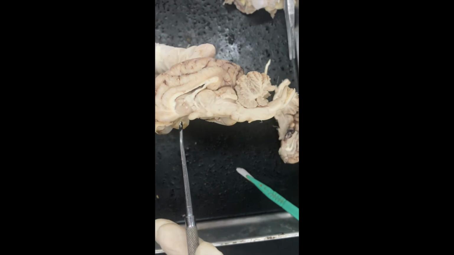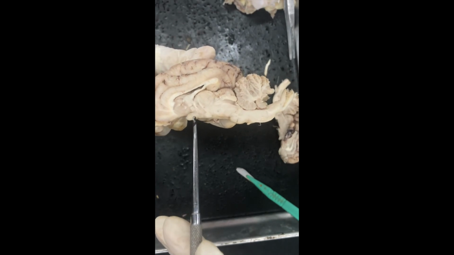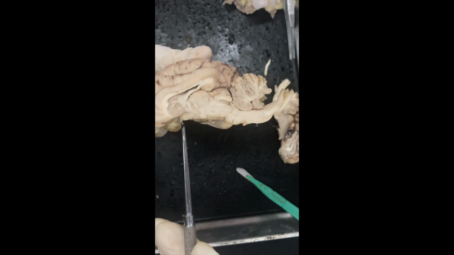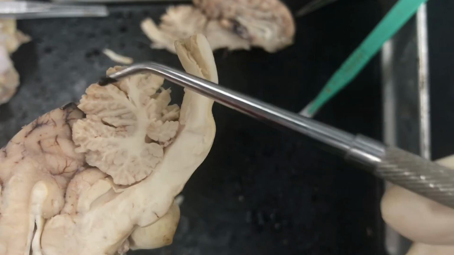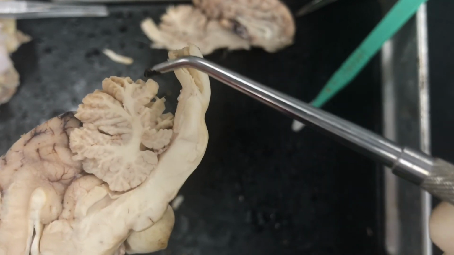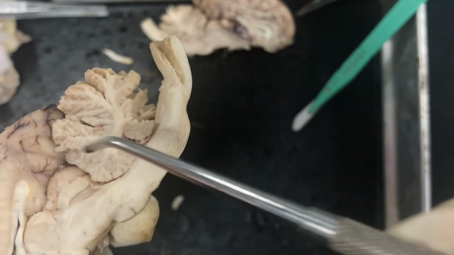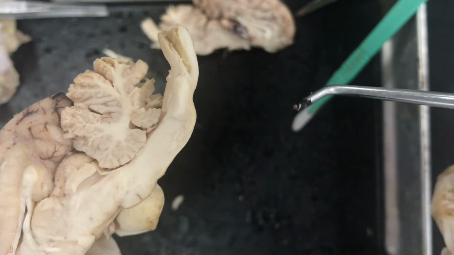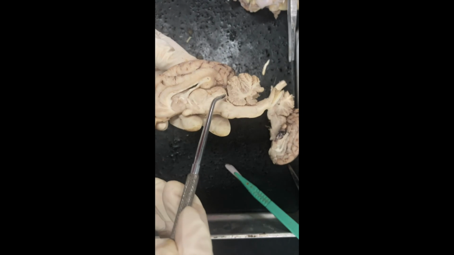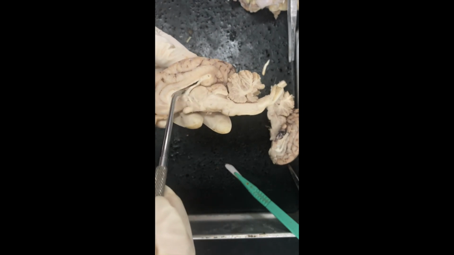Now we are looking at the pineal gland. It is also known as the third eye. It secretes melatonin and it helps with your sleep cycle. Looking at the cerebellum from a closer point of view, we see this tree-like structure known as the arbor vitae. It's Latin for the tree of life, and the function of this is to transmit coordination and balance throughout the body.